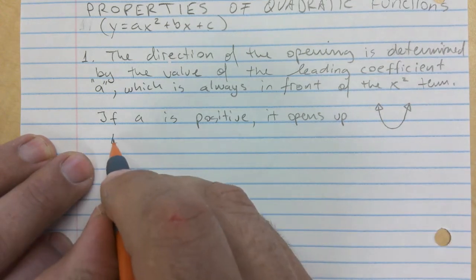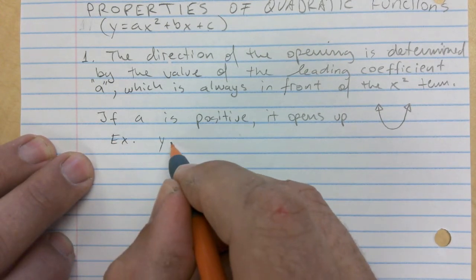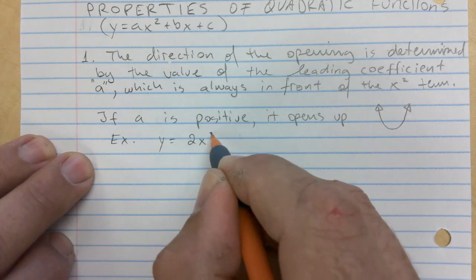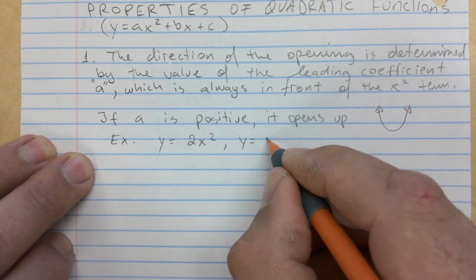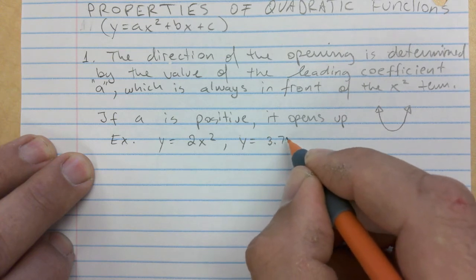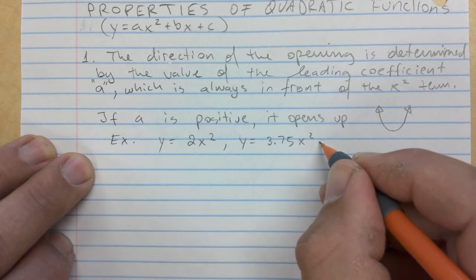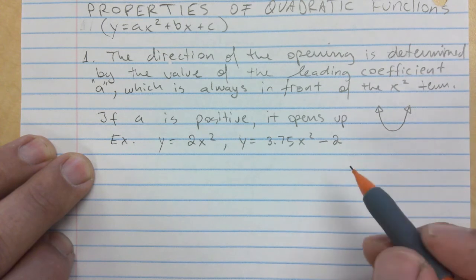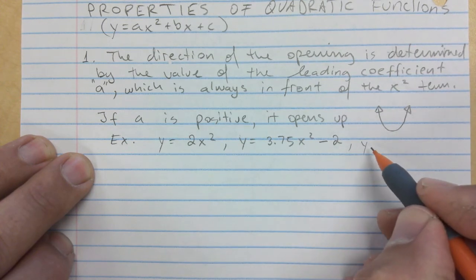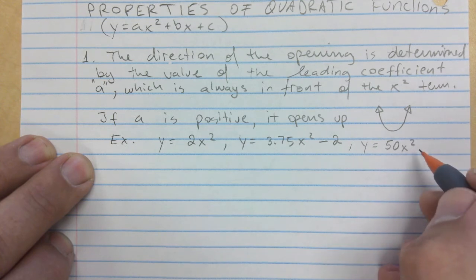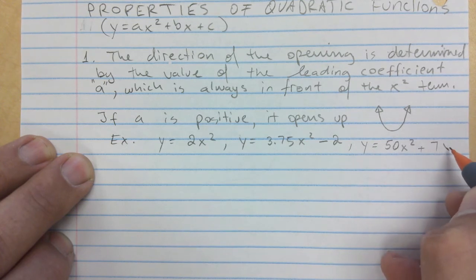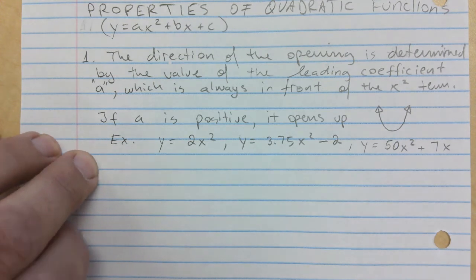So examples, right? y is equal to 2x squared, or y is equal to 3.75x squared minus 2, or y is equal to 50x squared plus 7x. It doesn't matter.